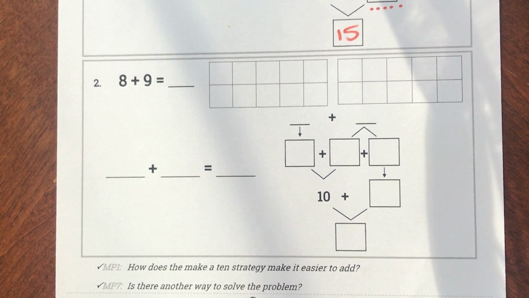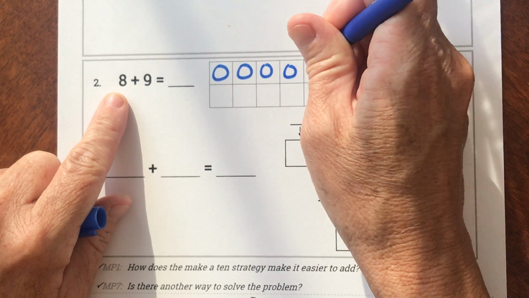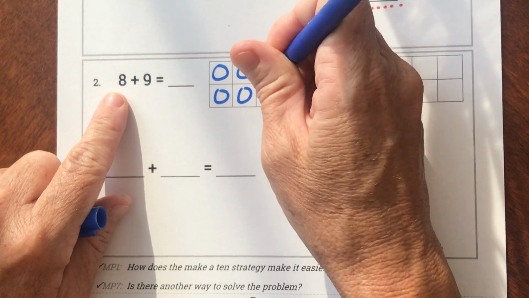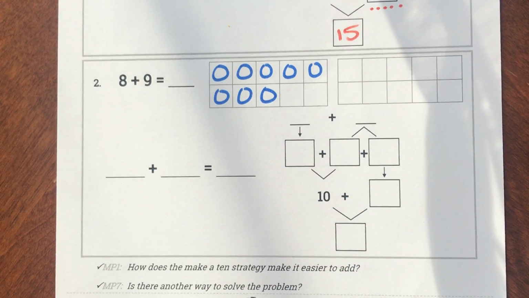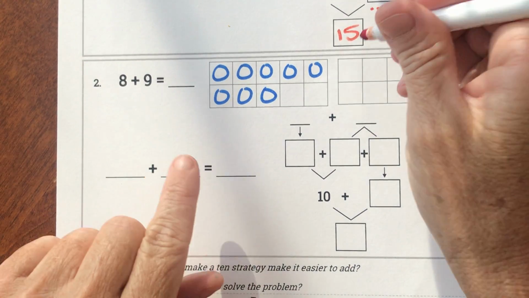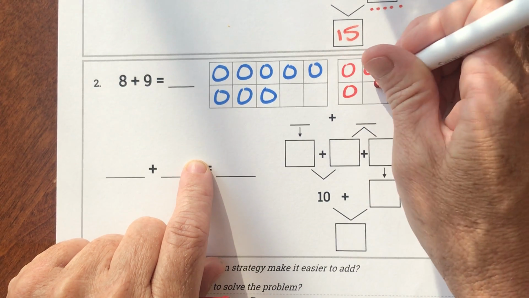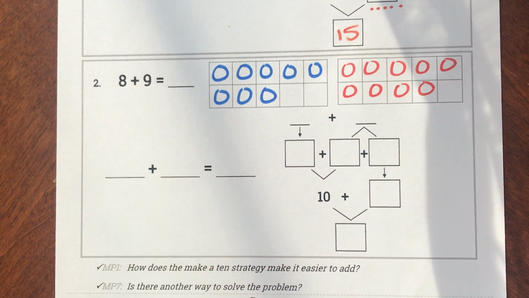My first addend is 8. So I'm going to draw 1, 2, 3, 4, 5, 6, 7, 8. Okay, my second addend is 9. So I need to draw 9. 1, 2, 3, 4, 5, 6, 7, 8, 9.